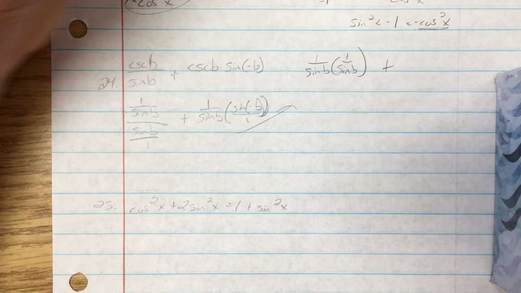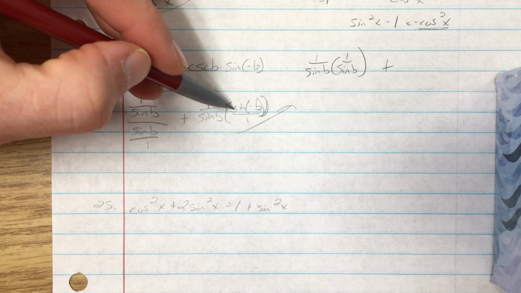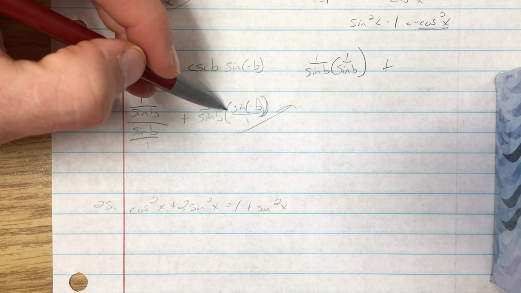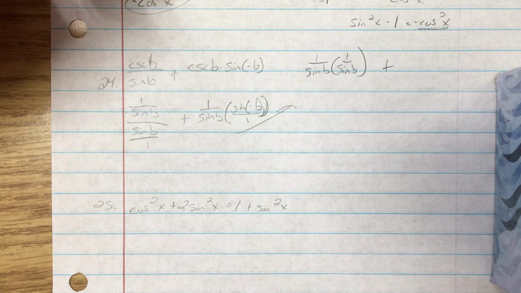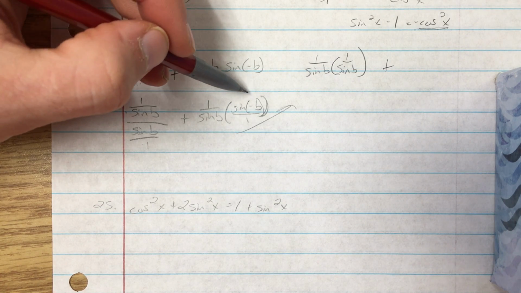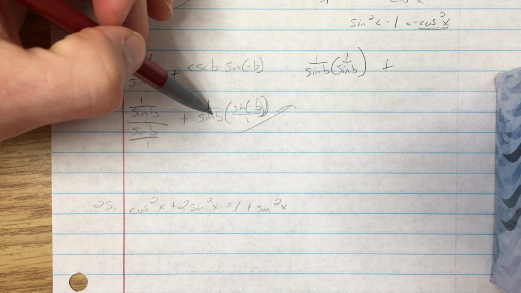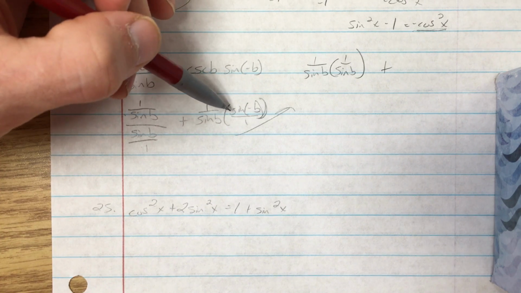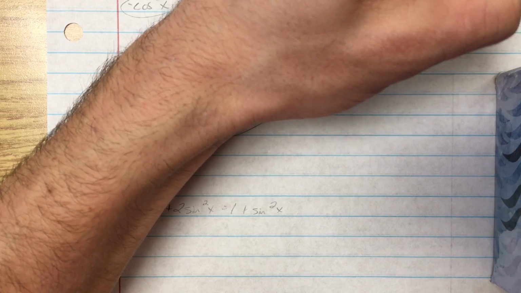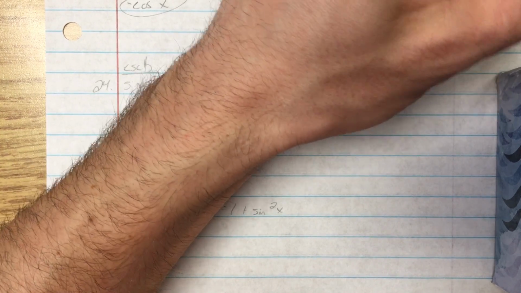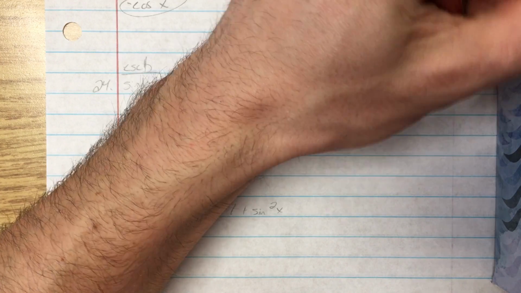Then plus over here, sine of negative b, if you remember the negative angle identities, is negative sine b. All right, so sine of negative b is equal to negative sine b. So this becomes 1 over sine b times negative sine b over 1.